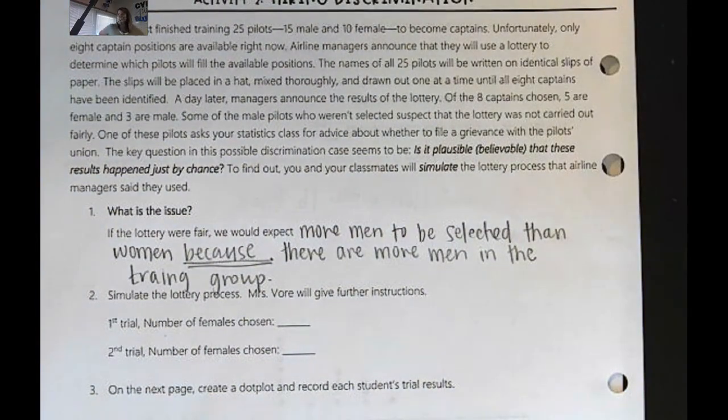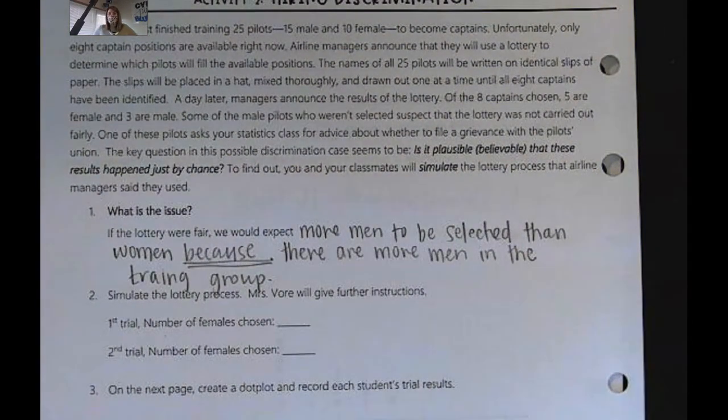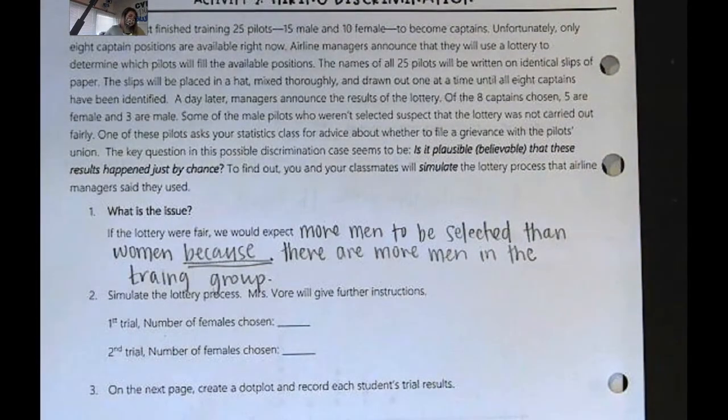If the lottery were fair, we would expect more men to be selected than women because there are more men in the training group.